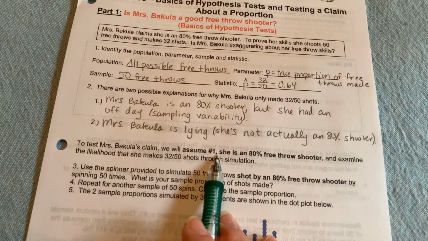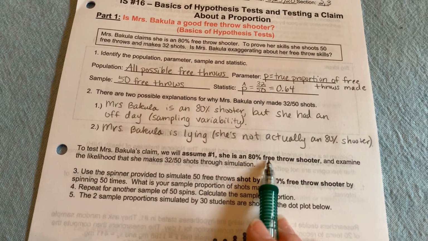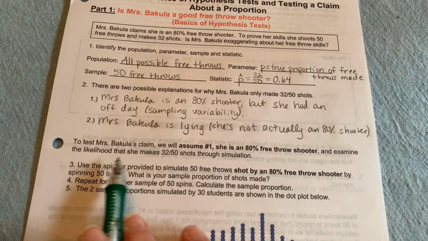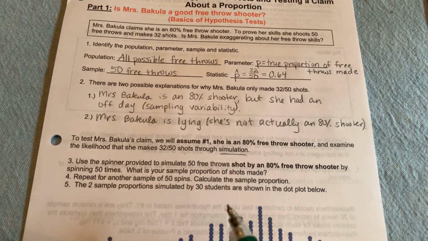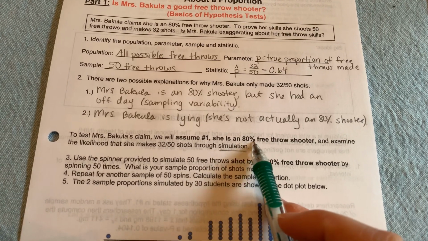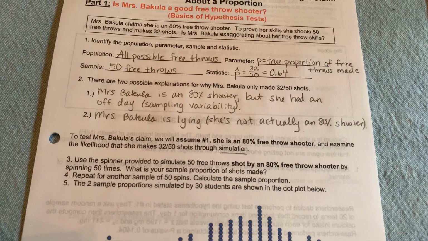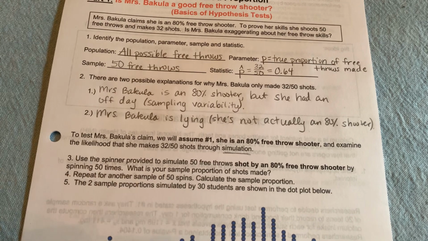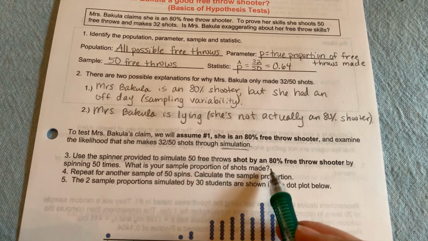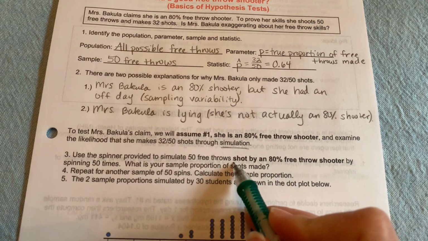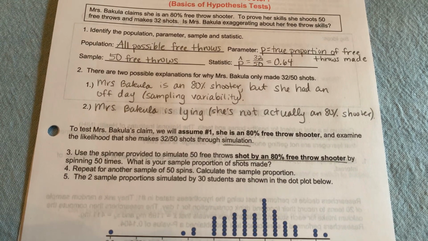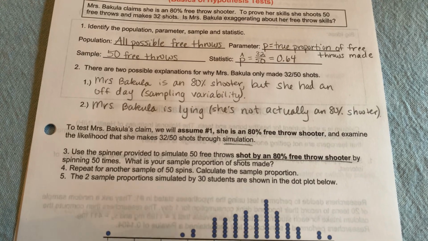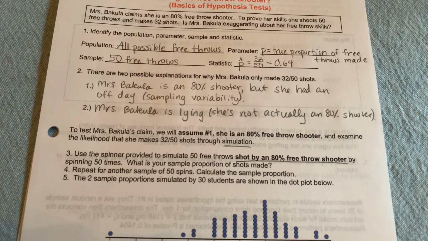Okay, so to test my claim, we will assume the first one, that she is an 80% free throw shooter, and examine the likelihood that she makes 32 out of 50 shots through a simulation. So we're going to use something that fits 80% of the time it is a success. So we're going to use the spinner provided to simulate those 50 free throws shot by an 80% free throw shooter. Again, we're not necessarily assuming that these are free throws I'm shooting. This is if the shooter really was an 80% free throw shooter, by spinning 50 times.